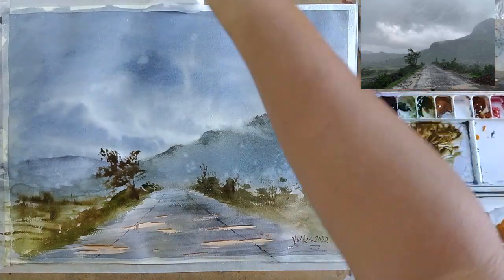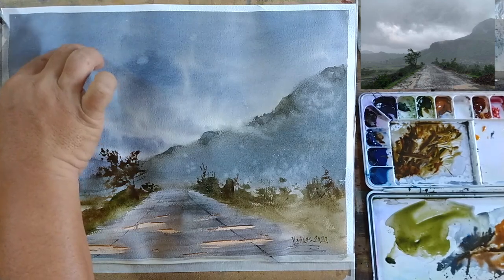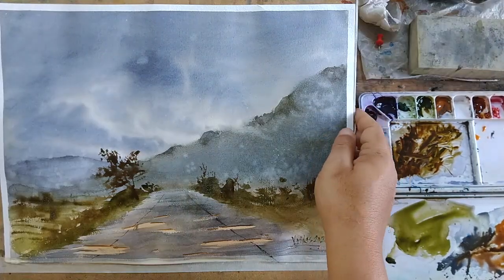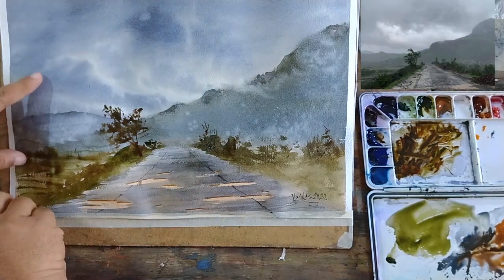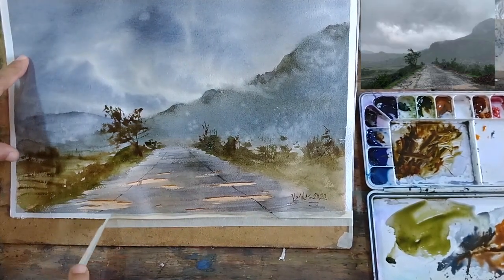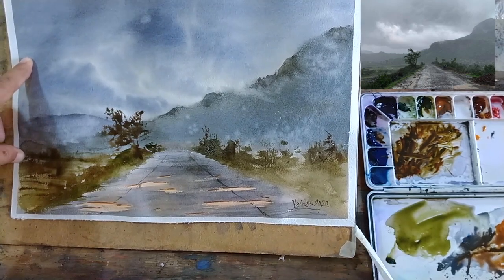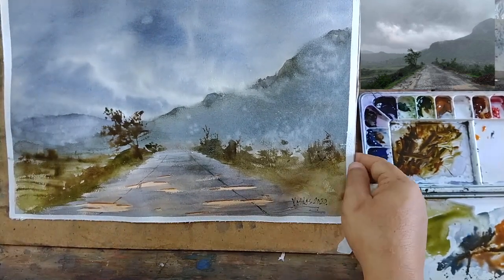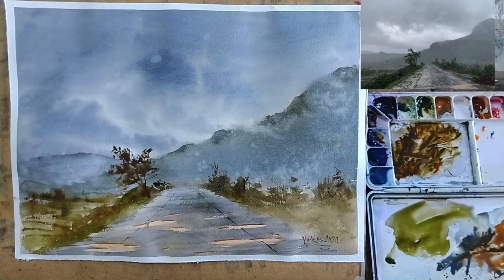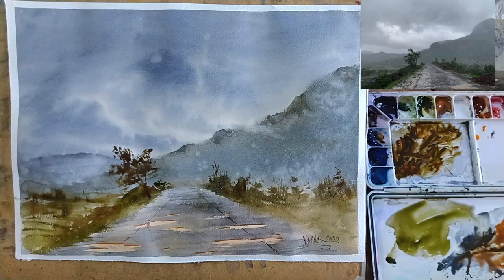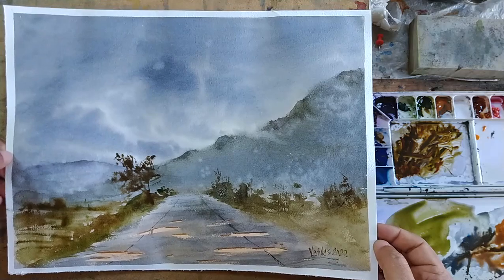I lift it a little bit so that I can. Okay, now we have very crisp, clear edges for the work. Now I think we have done pretty much justice to our work.